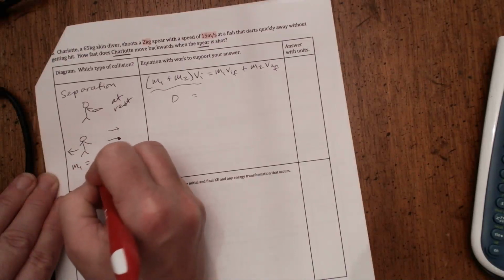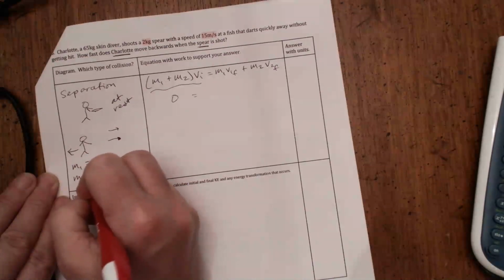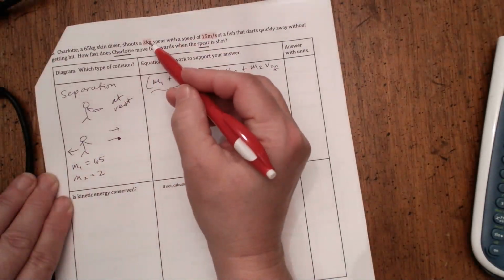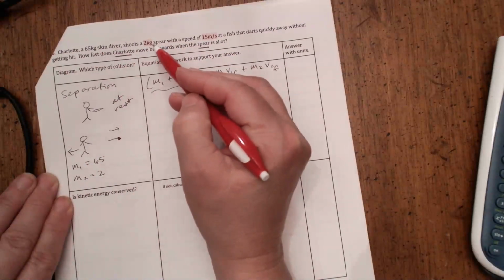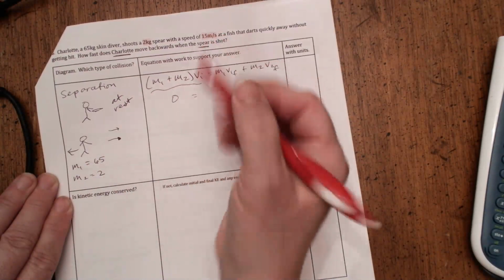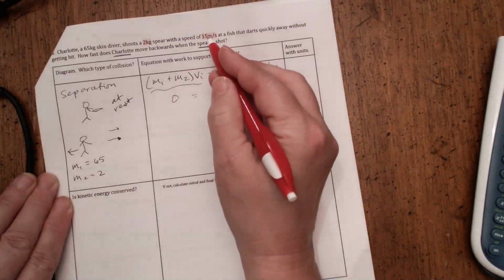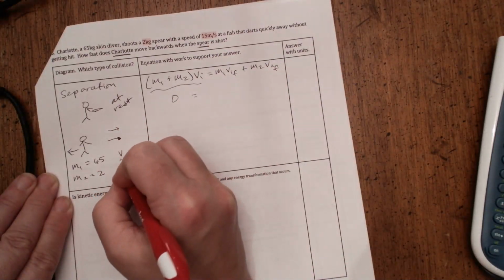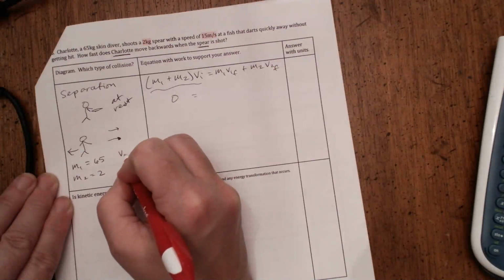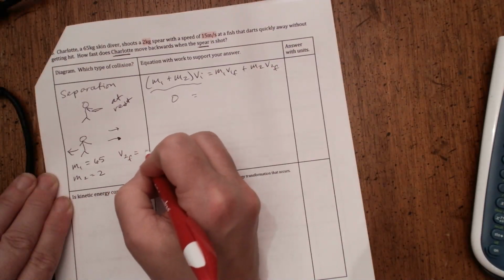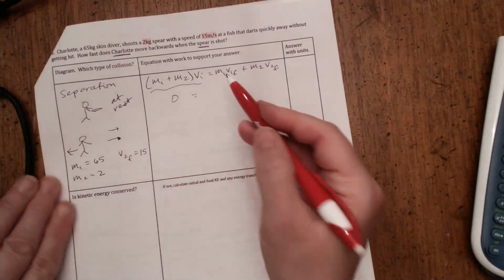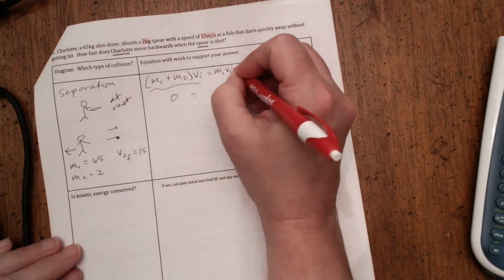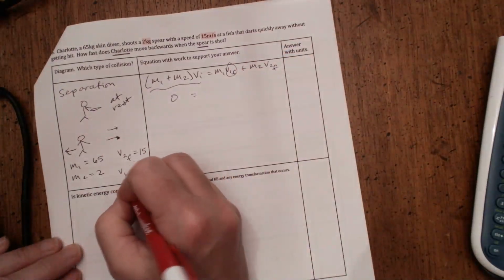M1 is 65, M2 is 2, so that's the mass of the diver and the mass of the spear. The velocity of the spear after it's shot is V2F equals 15. And so then we're looking for Charlotte's velocity.